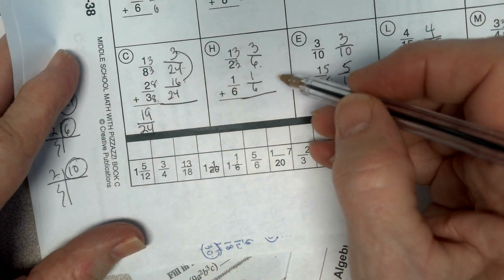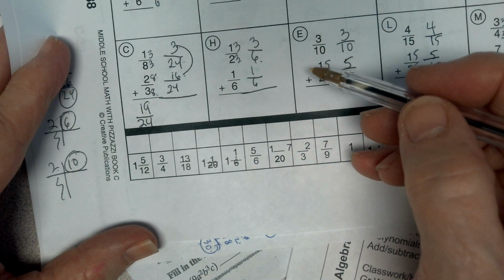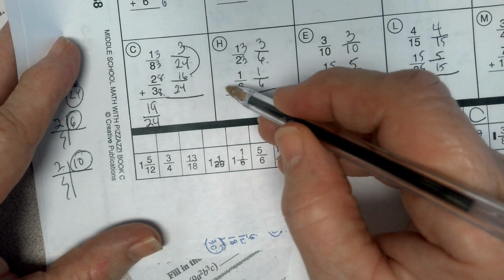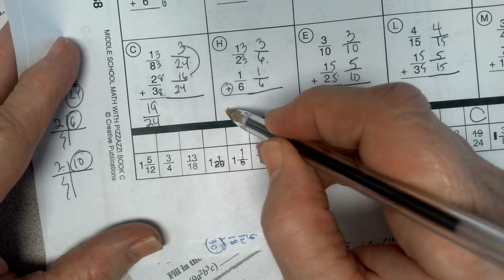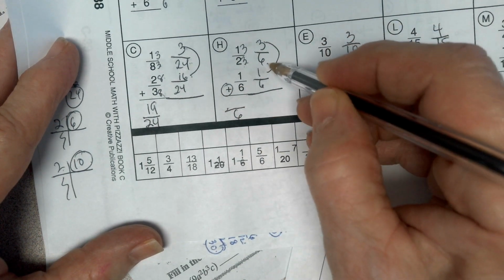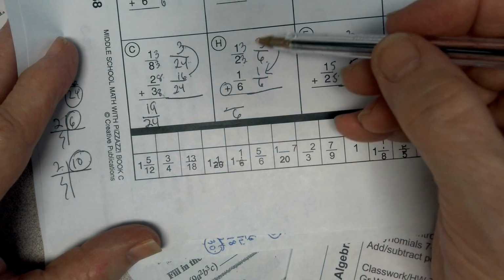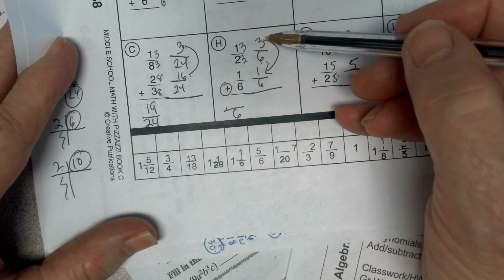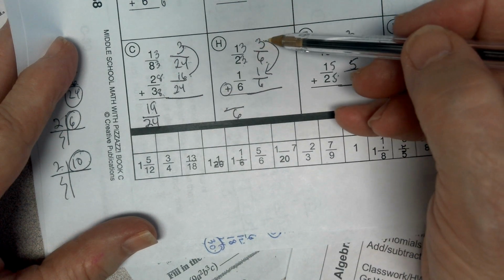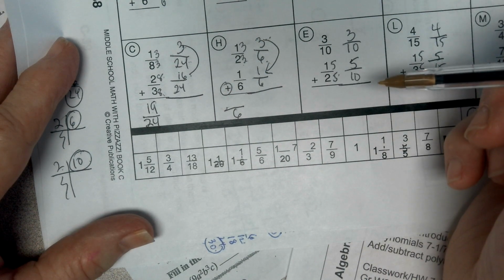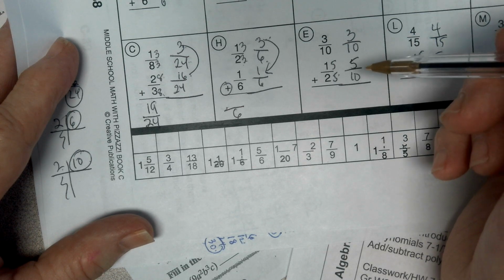Then this one. Wait, are we multiplying? No, we're adding. All right. So this one, it's 6. How many 6 do I have altogether? What was the question? I made 3 cookies this week. I made 1 more. 4. How many do I have altogether? 4. Okay, Johnny, do you know how many we have?